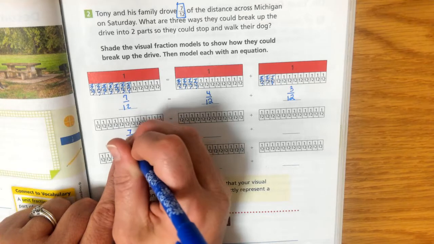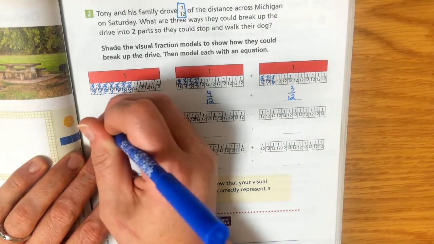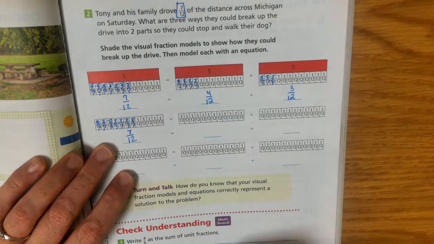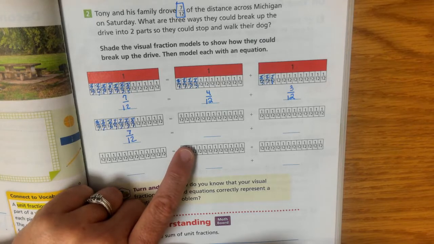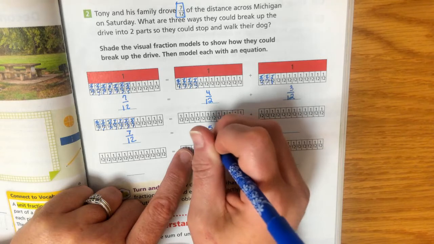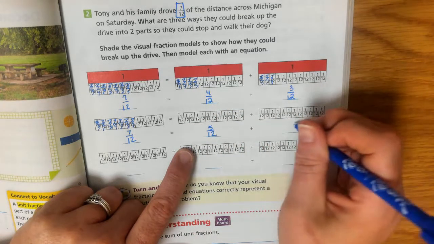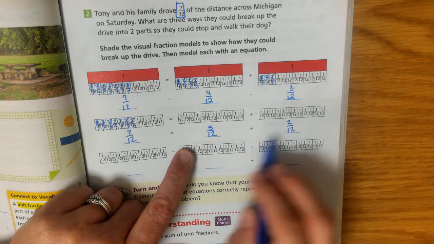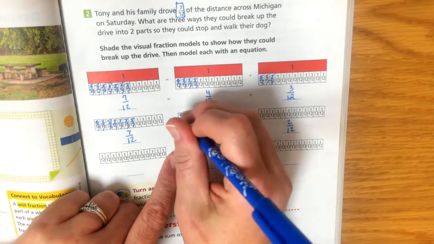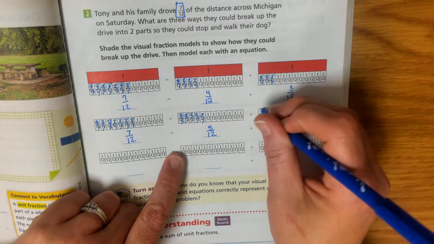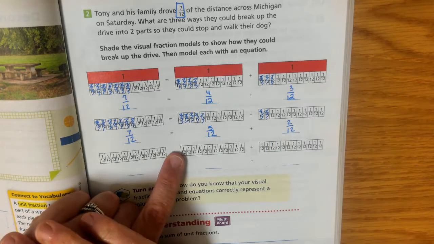So again, 7/12 is how much of the distance they're driving. We're going to break it up. Let's try another one. How else could we break this up? Well, we could do 5/12, right? And 2/12. 5/12 plus 2/12 equals 7/12. So 1, 2, 3, 4, 5, 1, 2.